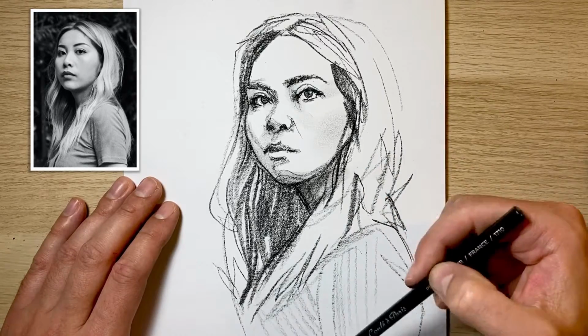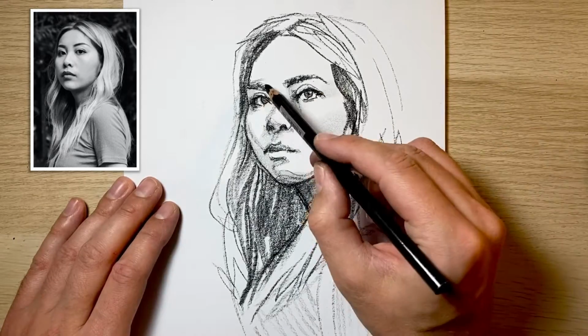So that's how I sketch a portrait using very simple construction lines.